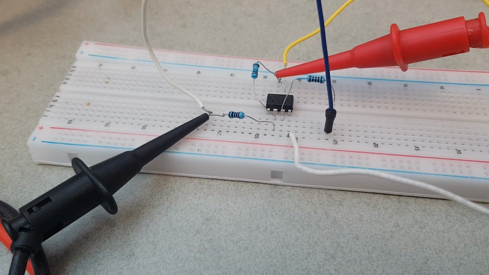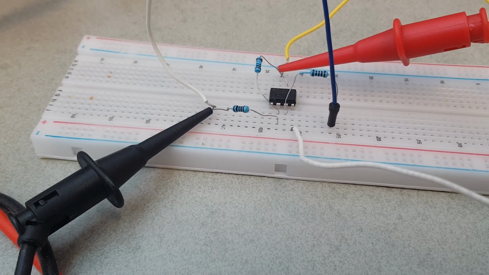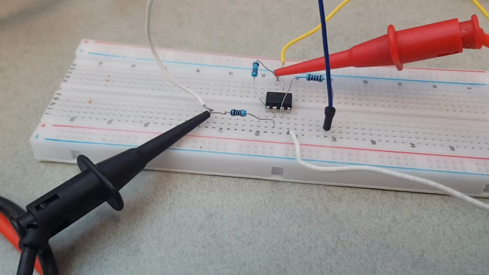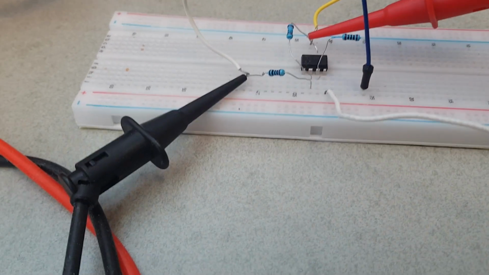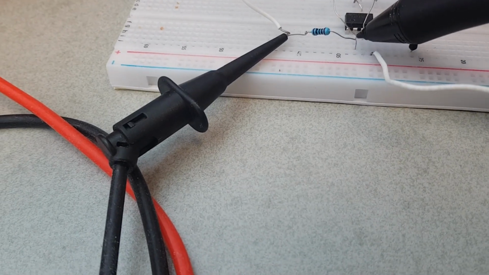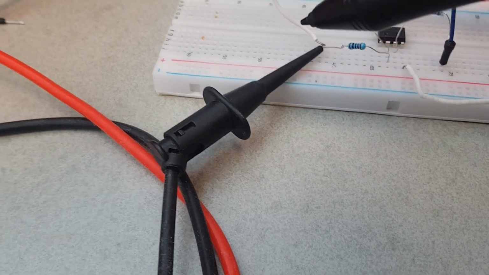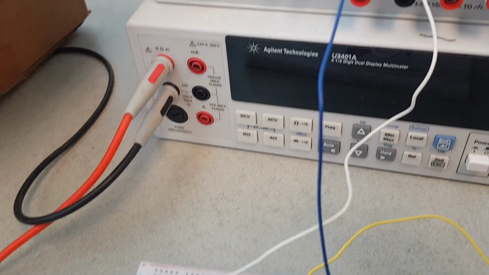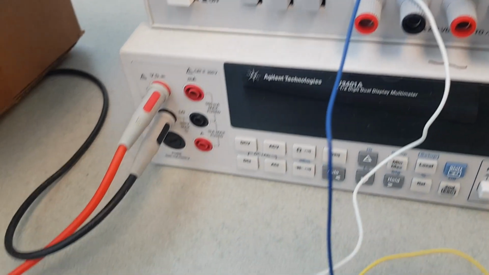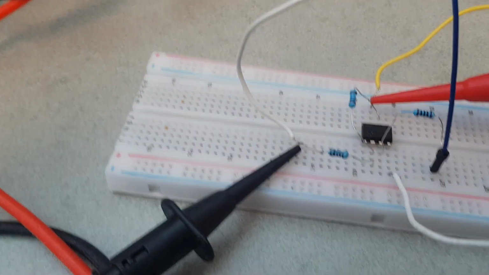This is the circuit for the non-inverting amplifier. Compared to the inverting amplifier, we made the following modifications. First, at pin number 2, the input resistance, the 1 kilo ohm, is now connected to the common point, or the ground, instead of to the supply.